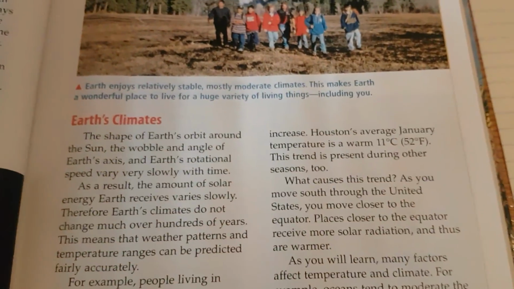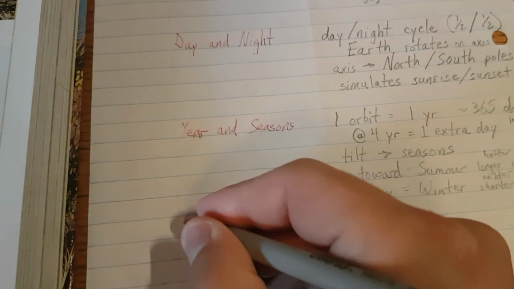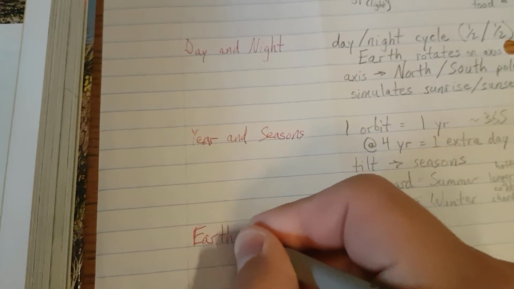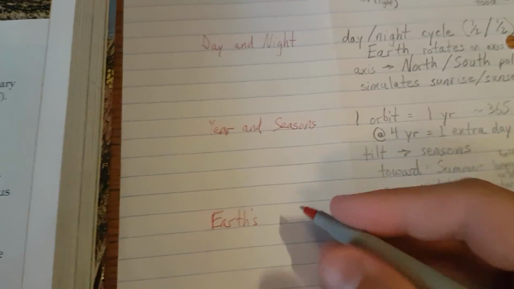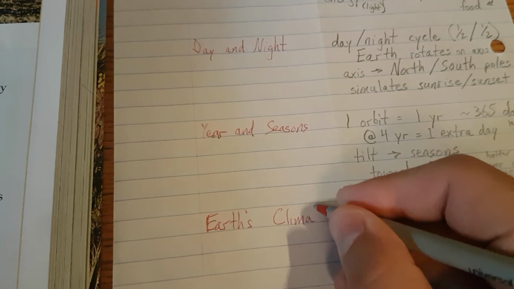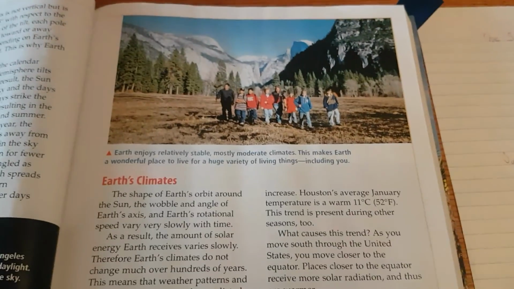Okay, next page. Earth's climates. Red pen. Look over here. Earth's, capital E-A-R-T-H-'-S. Climates, capital C-L-I-M-A-T-E-S. Switch back to the pencil.